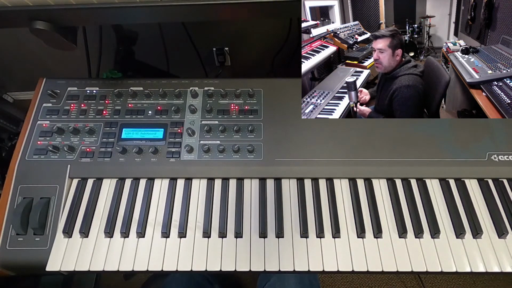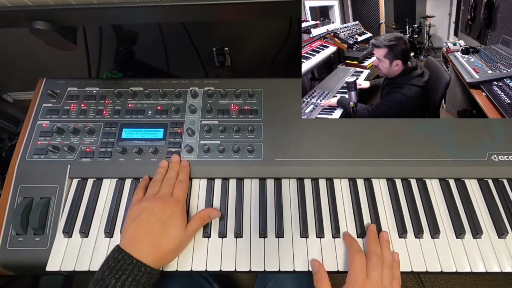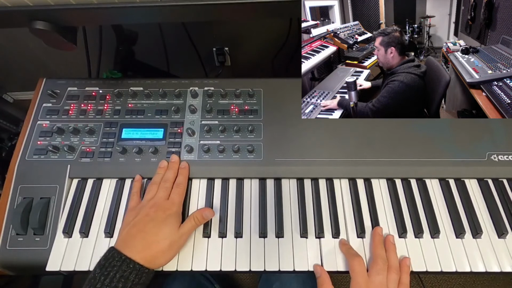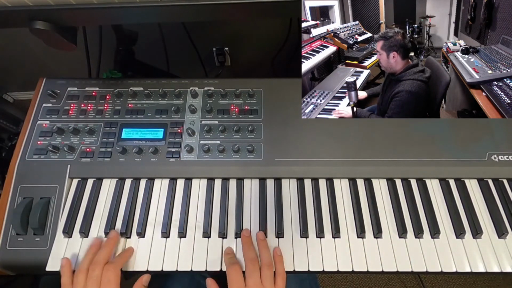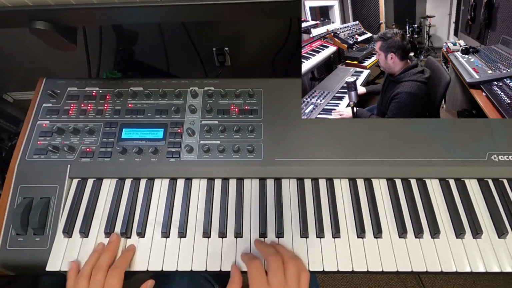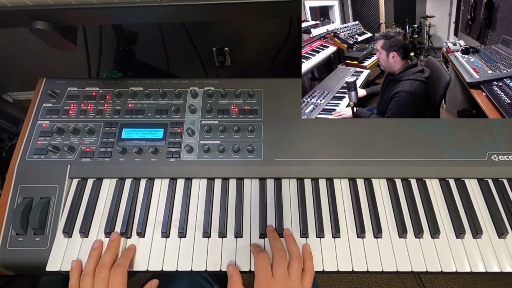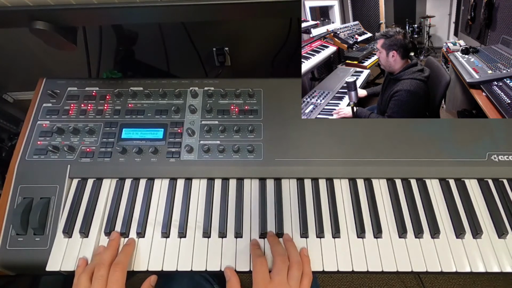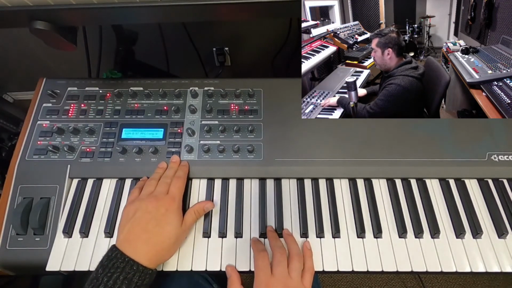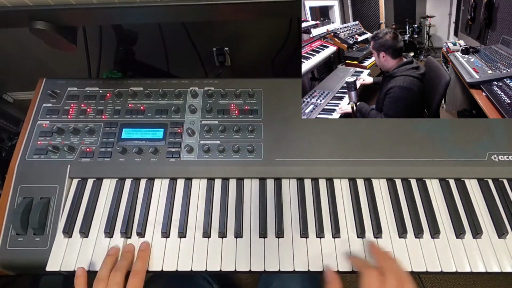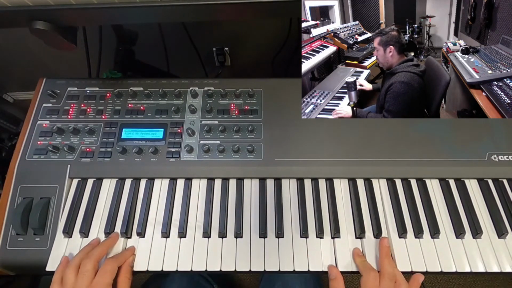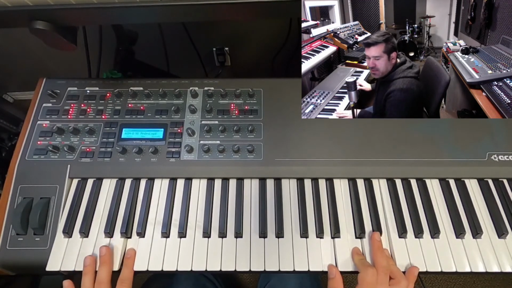So you could potentially, if you're playing live, have one sound with a lot of sustain and release, right? You just leave it down there and then you switch the sound and come with something else. I really like that about the synthesizer too. The aftertouch right here, you can see.